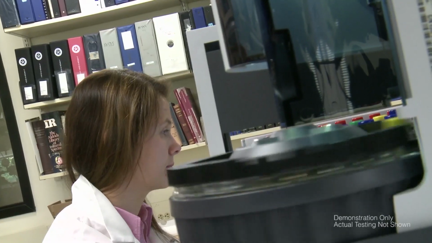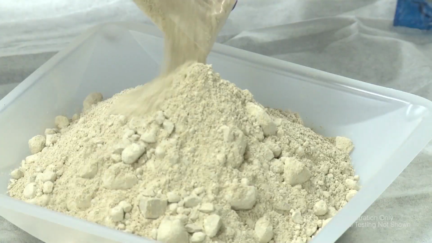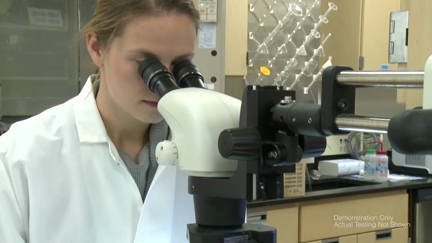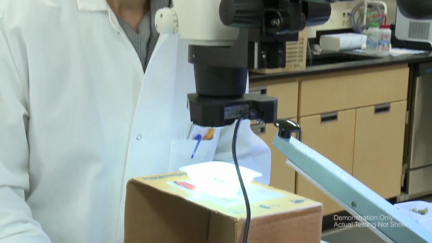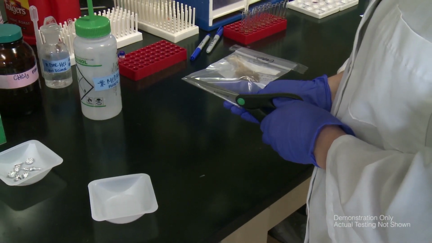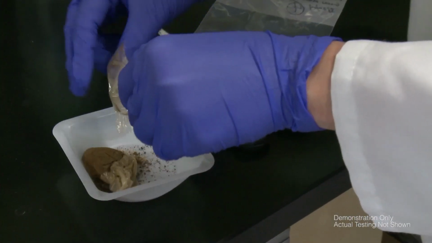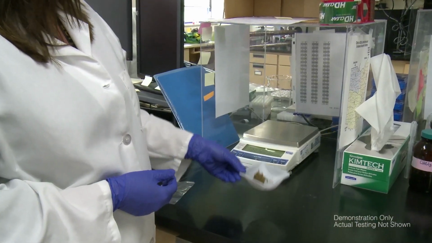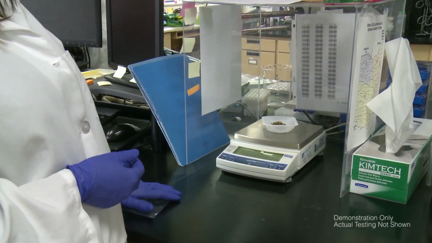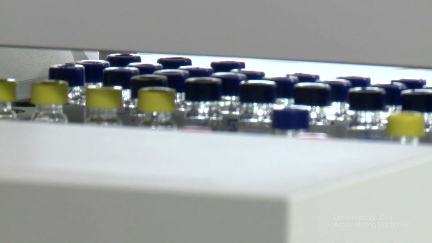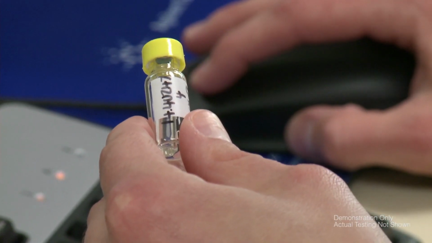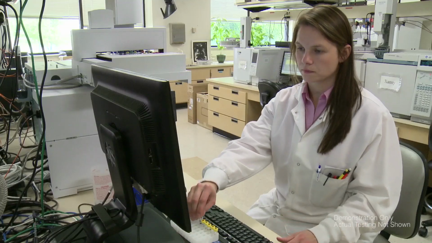The chemistry section will get sometimes 3 or 4 times more submissions than all the other sections put together. We see a combination of different controlled substances, everything from heroin to cocaine, methamphetamine to the new synthetic drugs and marijuana. We'll start with a visual examination of the item when it comes in, take an accurate weight because penalties in Ohio are based on weight. And we'll do some preliminary testing to give us an idea of what we might be working with, and we'll follow that up with confirmatory testing to positively identify what we have.